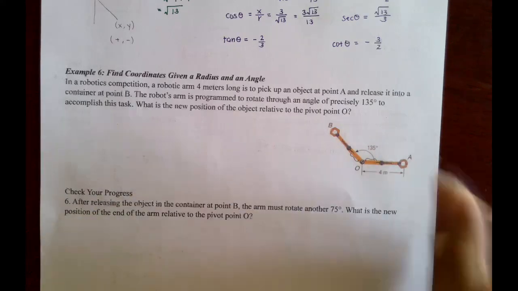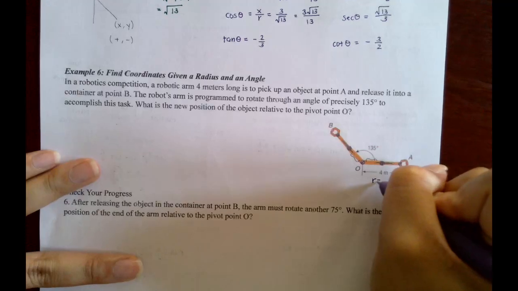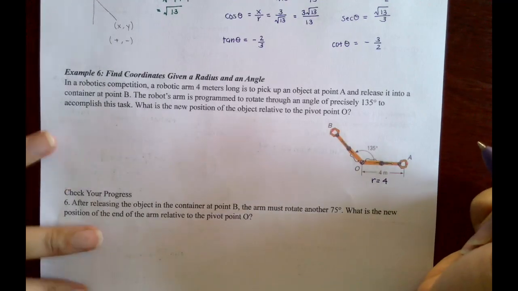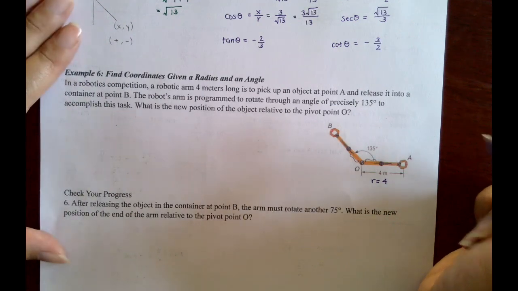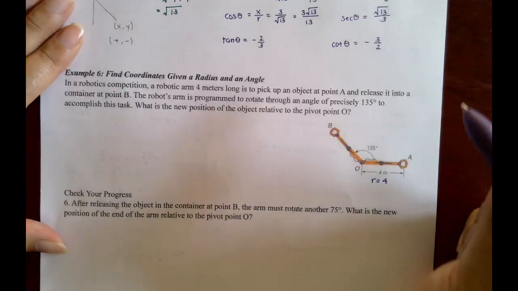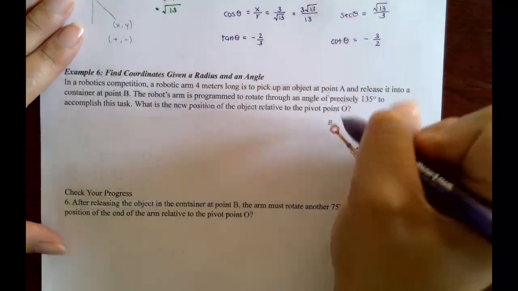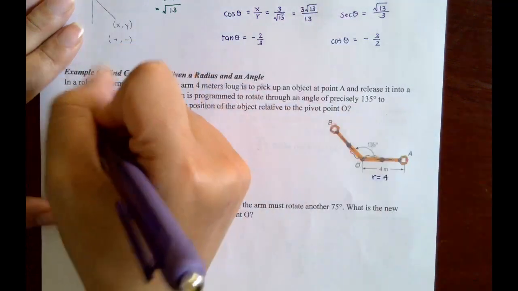So here, since this is our circle, r is going to equal 4. And then we need to find x and y. So here, we're going to find cosine 135 and sine of 135.